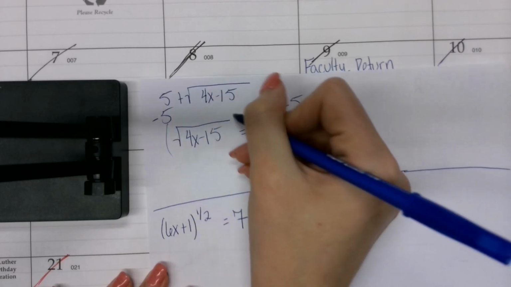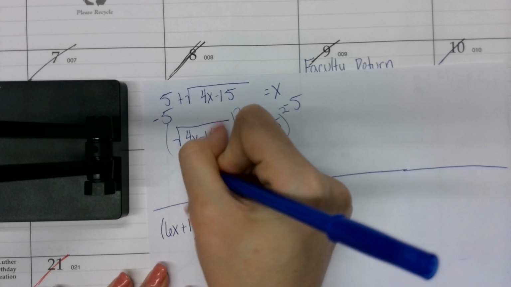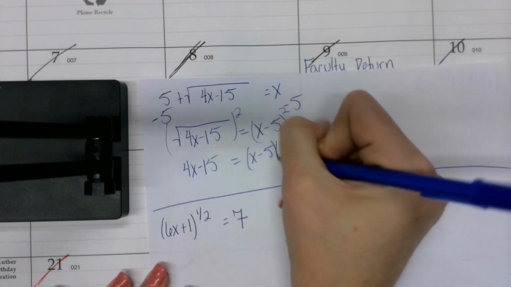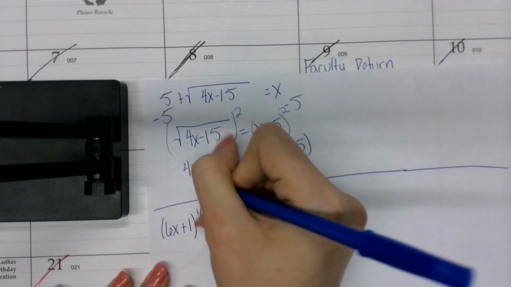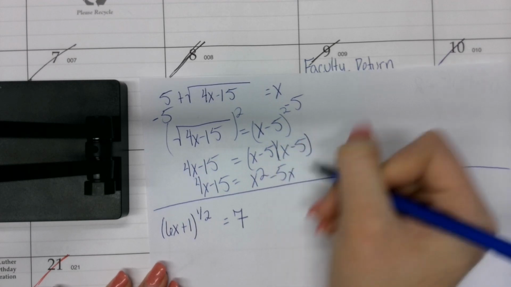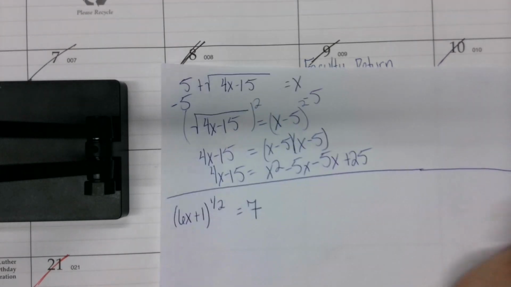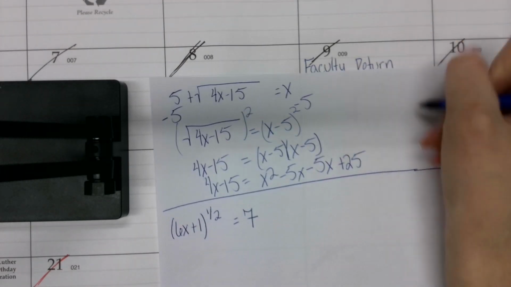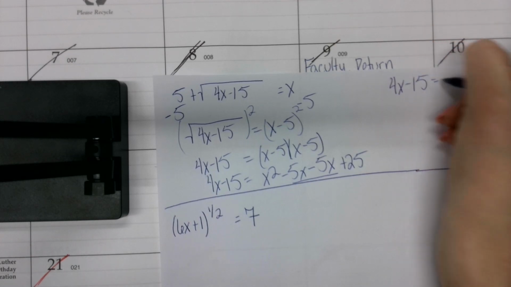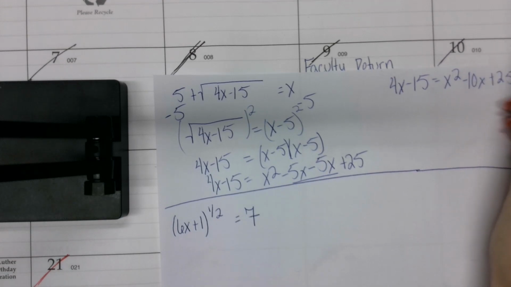Then we'd square both sides so that we no longer have the radical. So 4x subtract 15 equals x subtract 5 times x subtract 5. So 4x subtract 15 equals x squared subtract 5x subtract 5x plus 25. So I'm going to combine these terms. So 4x subtract 15 equals x squared subtract 10x plus 25.